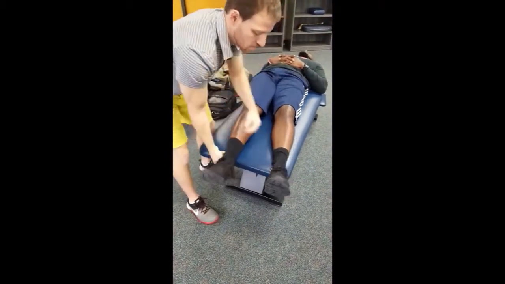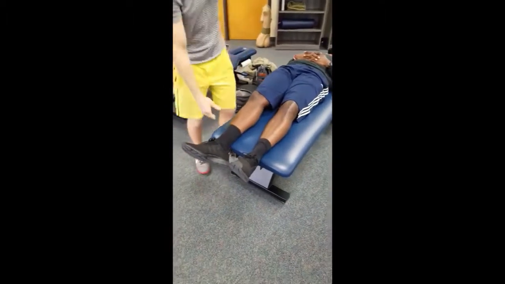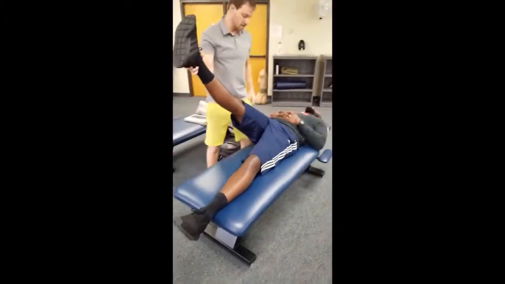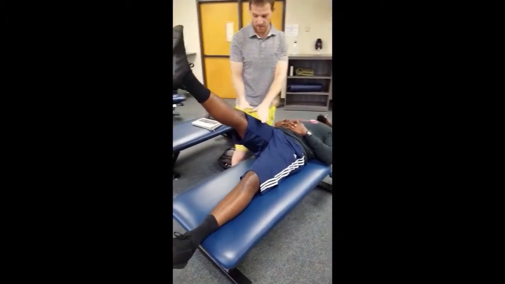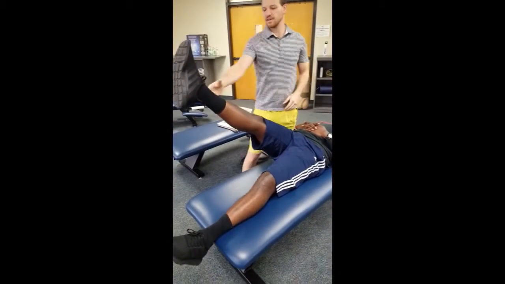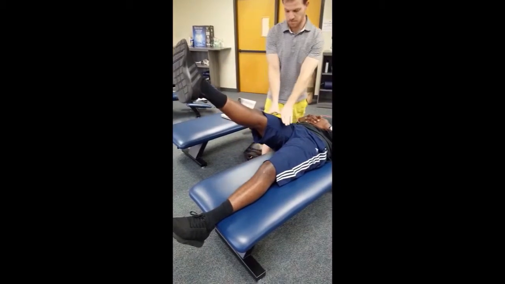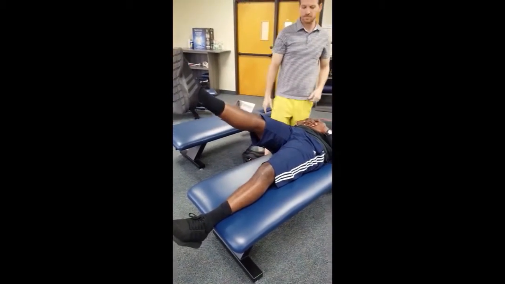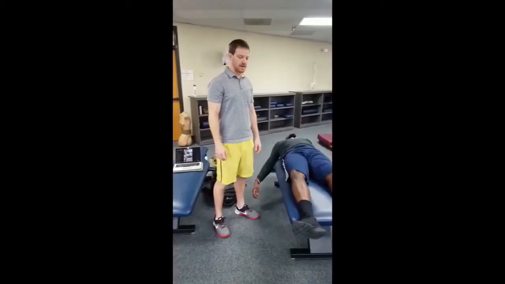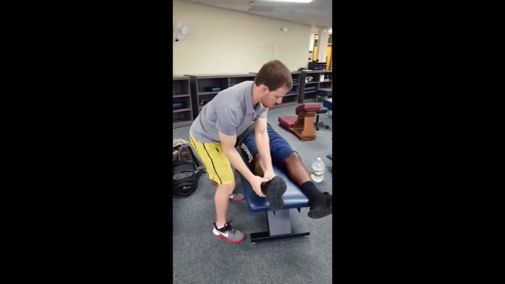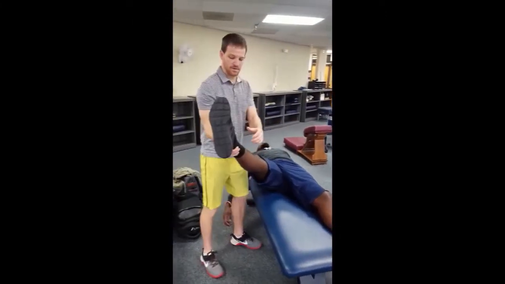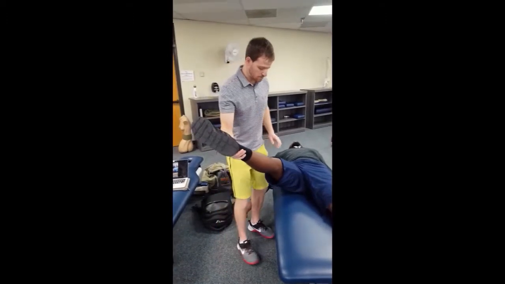Good. Next, we're going to do rectus femoris. I'm going to bring the leg up, have them hold there. I'm going to push. Good. Relax. And next, iliacus, turn the leg out. Push, resist. Good. The psoas muscle test. Up 45, up 45. Extend right there. Go ahead and hold there for me.